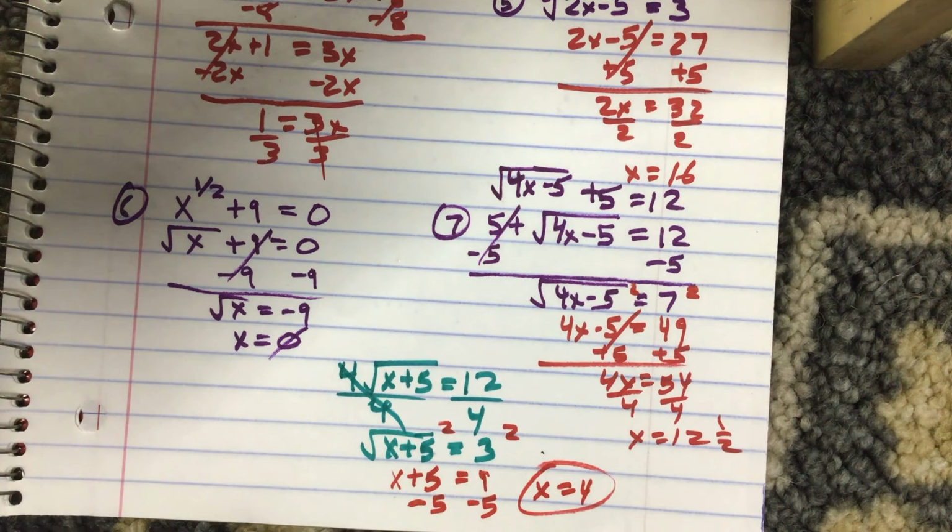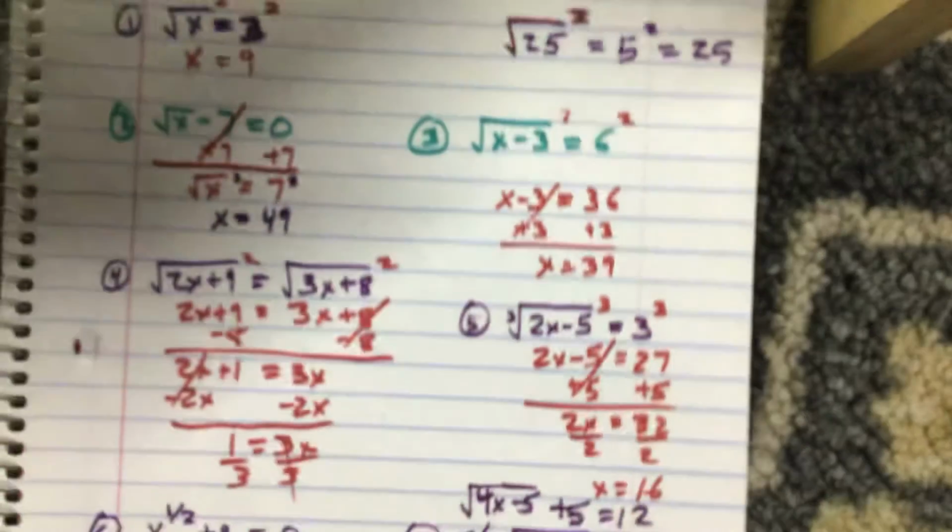So pretty straightforward. Same thing you did in Algebra 1, solving equations. Just make sure you get rid of the radical, and that is called radical equations.